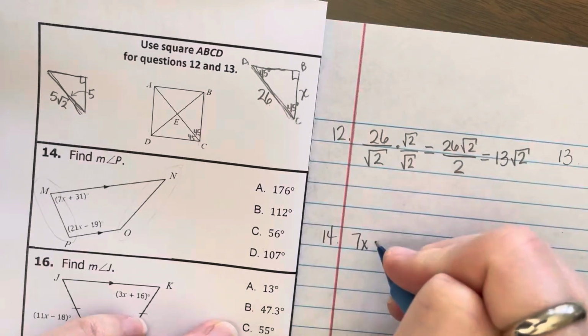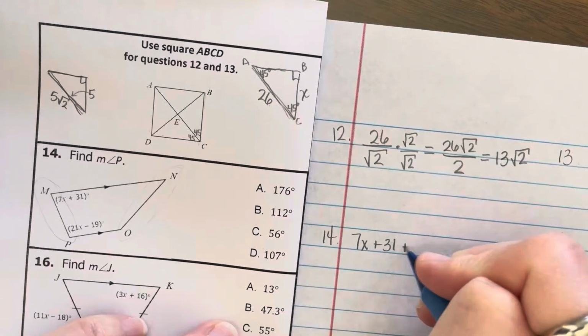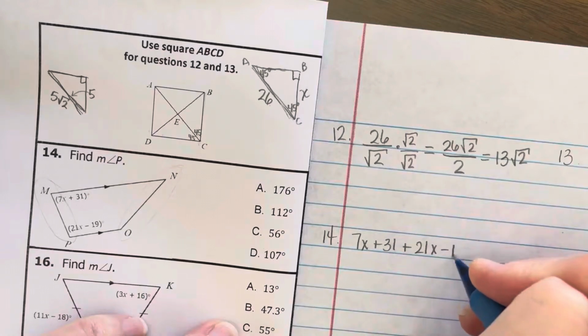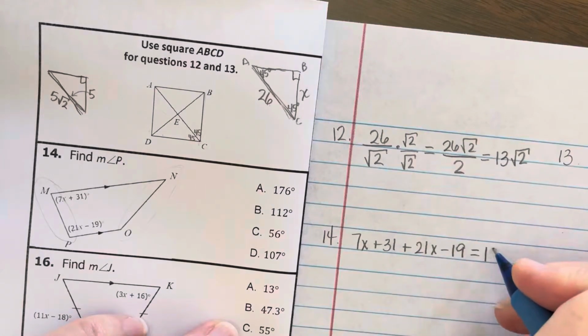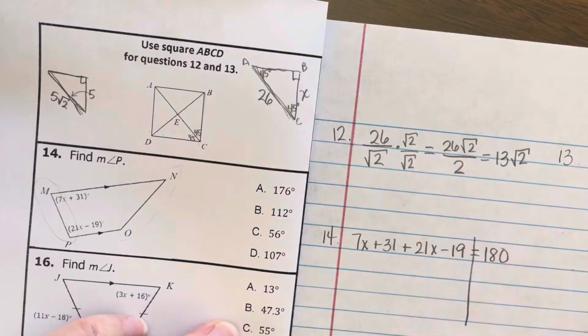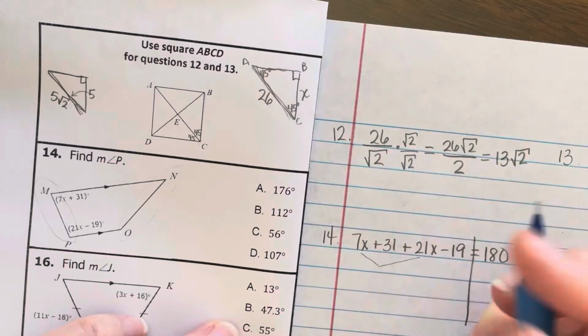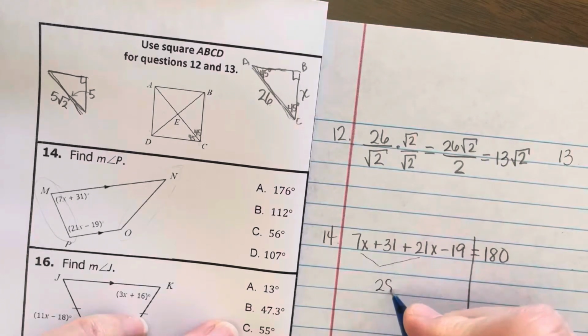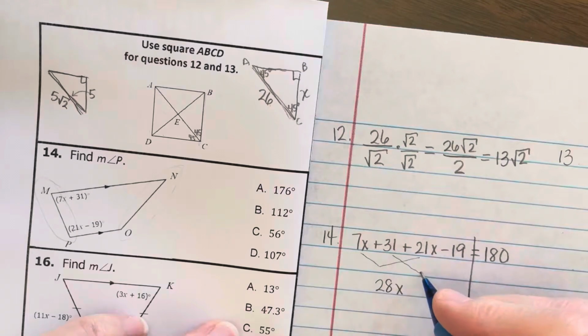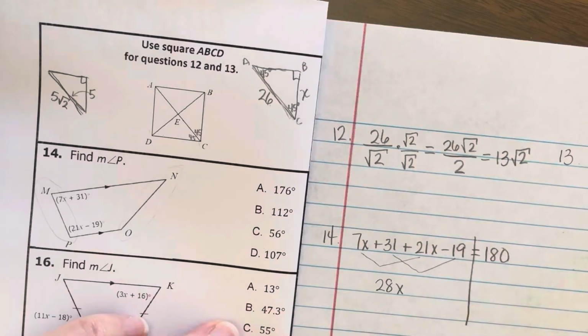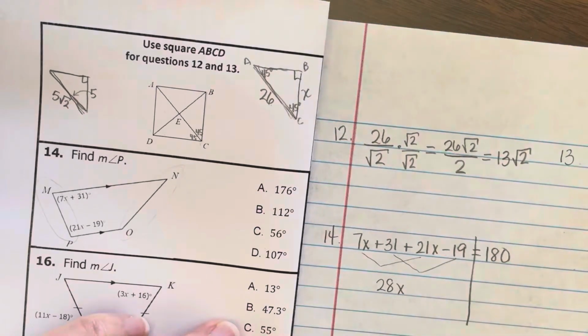7x plus 31 plus 21x minus 19 is equal to 180. Combine like terms here, and we get 28x and 31 minus 19, which is 12.